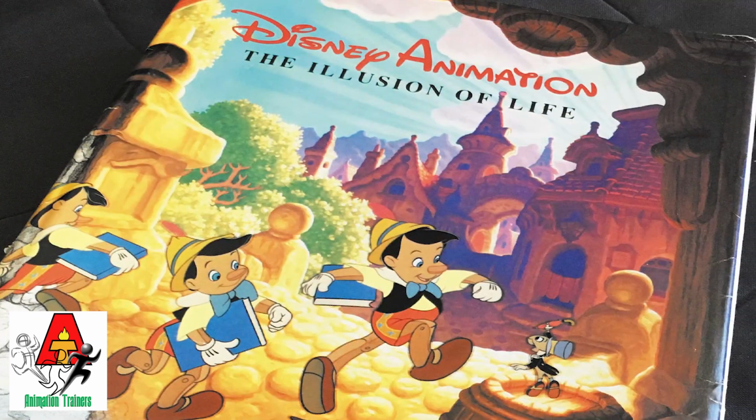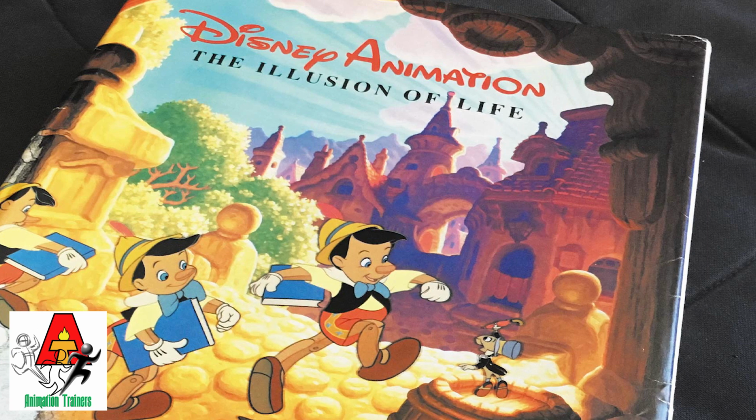Now, anticipation may be the second in the list as it appears in the book Disney Animation: The Illusion of Life by Frank Thomas and Ollie Johnston. But it's important to remember that these aren't listed in any order of priority. Each of the 12 principles of animation are equally important to keep in mind when creating a scene.